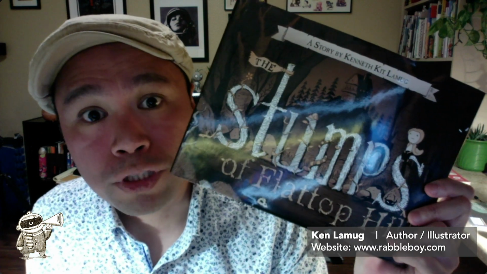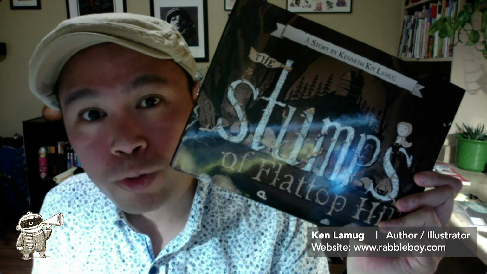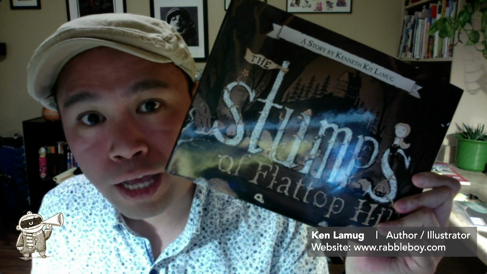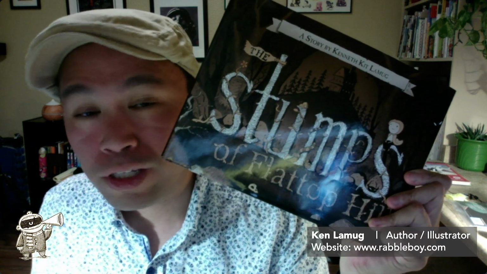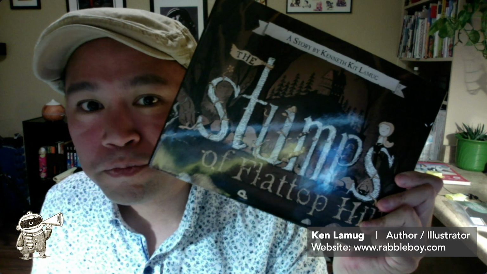The Stumps of Flat Top Hill. This was one of my earlier books, and it's a book about a little girl who goes into a haunted house. So again, this is a really cool book, but maybe not for the little ones, but still enjoyable. If you have a little kid who likes scary stories, this might be worth a look.